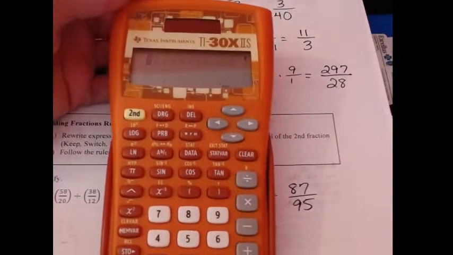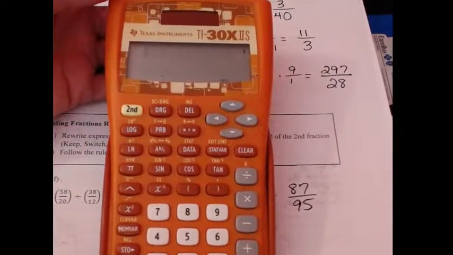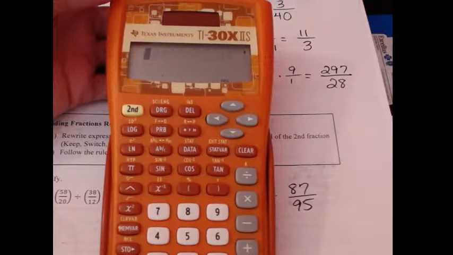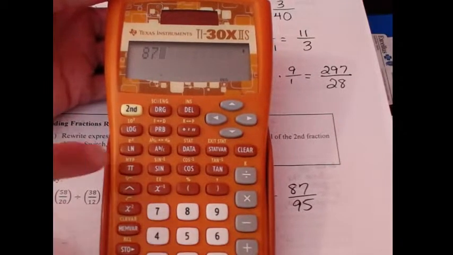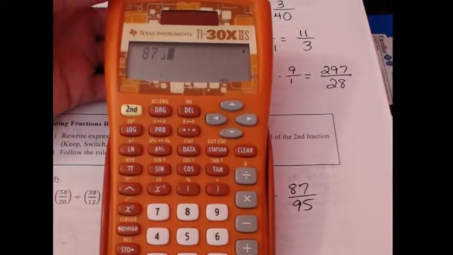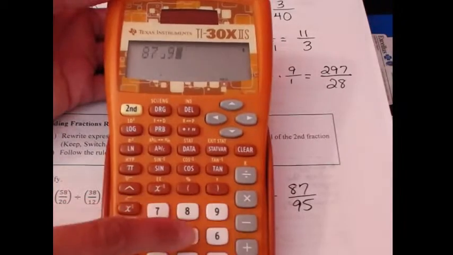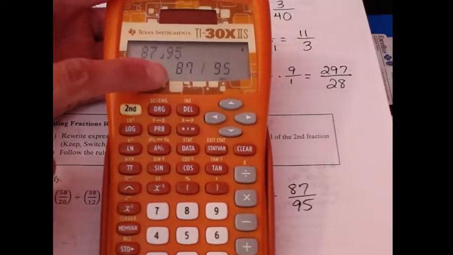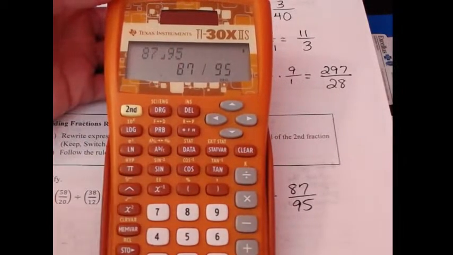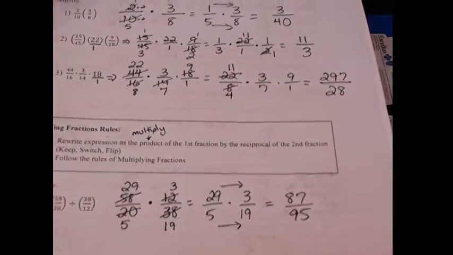To make sure that we are in fact in the right place, we're going to punch in 87, ABC, to tell our calculator it's a fraction, 95, and press enter and see if it reduces. Nope. It gives us the fraction right back, which means it is in completely reduced form. All right, beautiful. Let's turn the page.